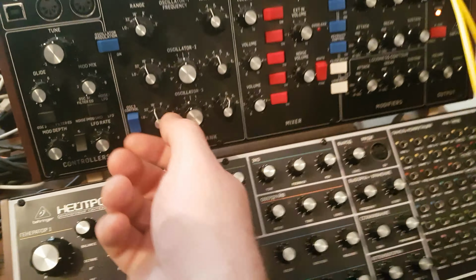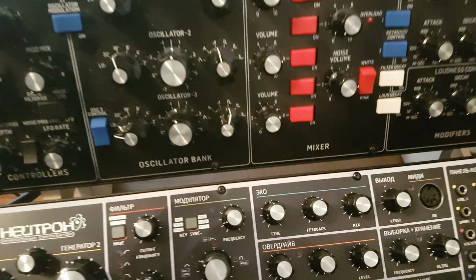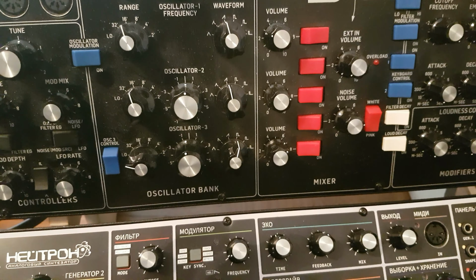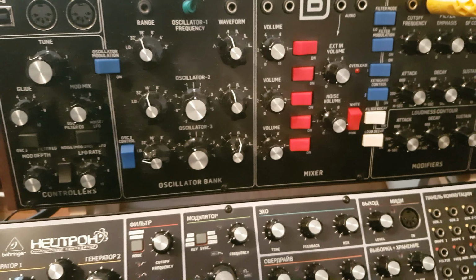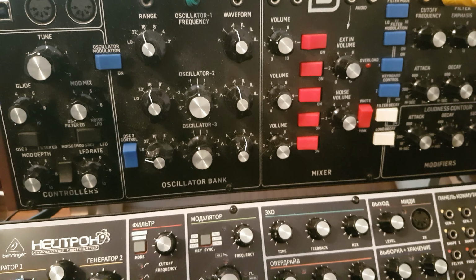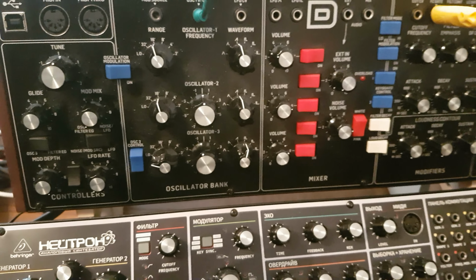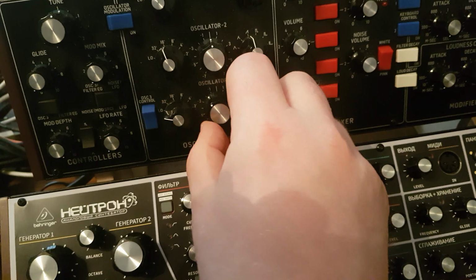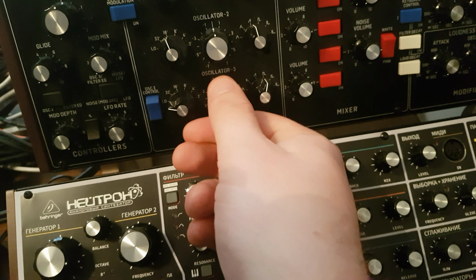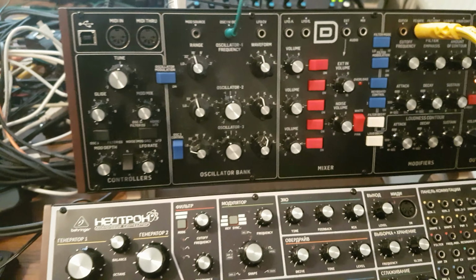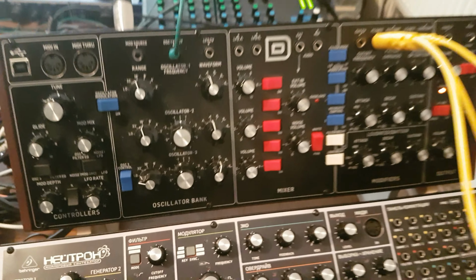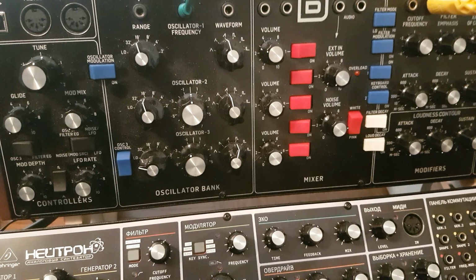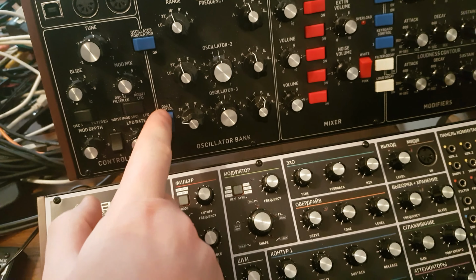To get around that, you need to set it to low, so you're going for the lowest range of voltages that this oscillator's generating, and when you do that, you can hear the difference. And obviously if you turn it down and speed it up, as the voltage decreases or increases, it's affecting the speed of the LFO.